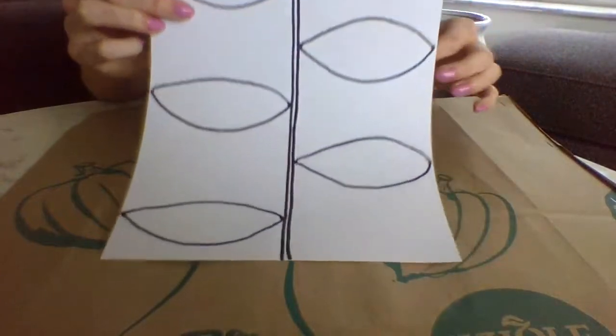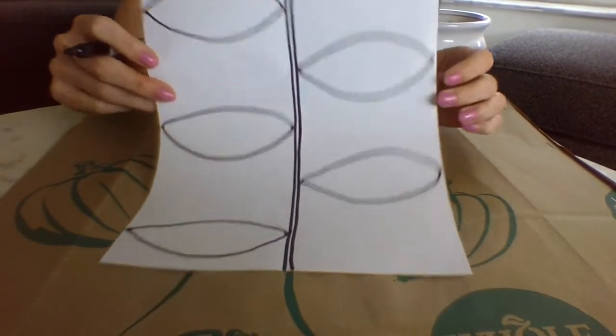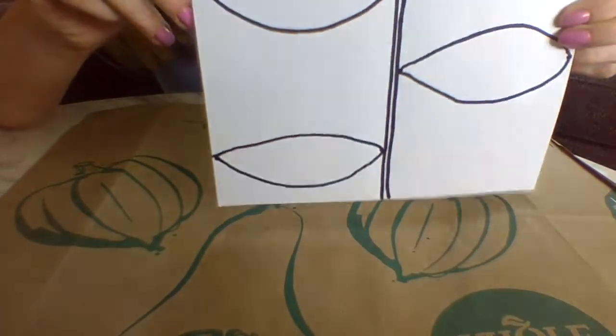I bet you can tell what it is now. It's a vine with leaves. Now yours might have more leaves than mine. Can you think of why that might be?